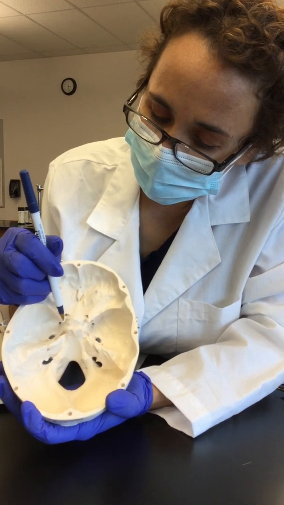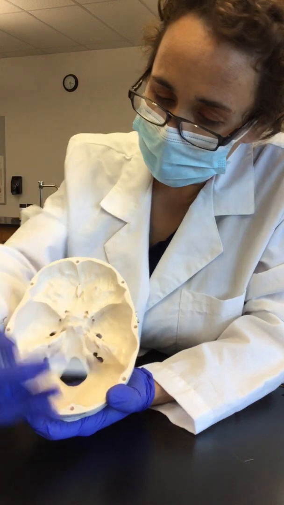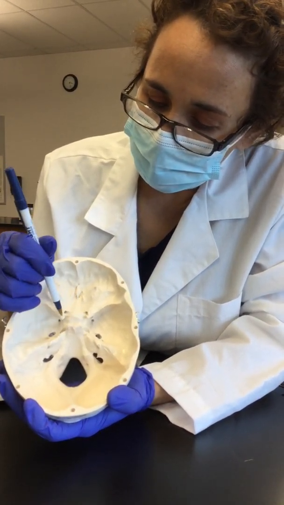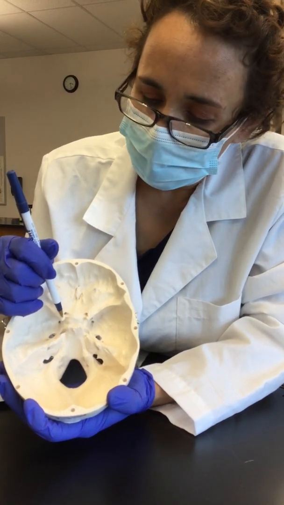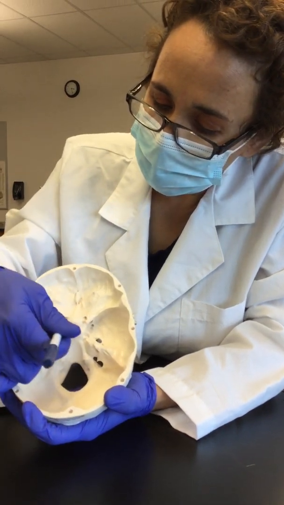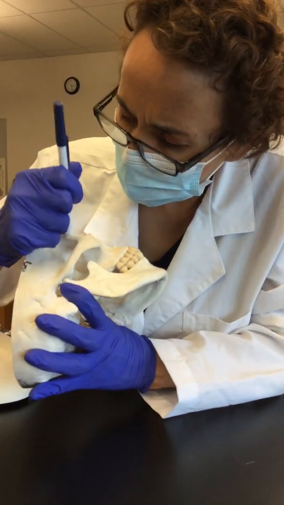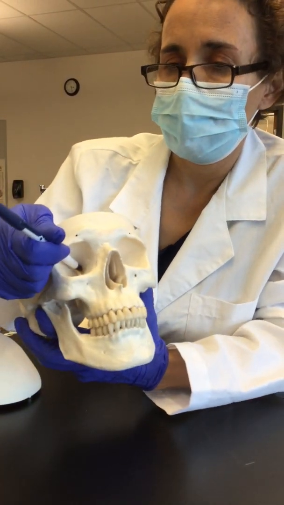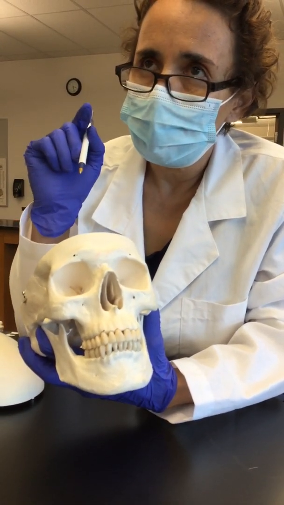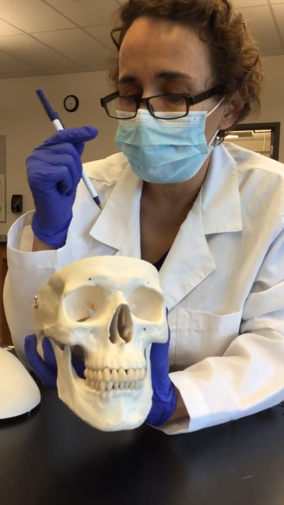Here at the posterior region of the lesser wings, this is anterior, this is posterior, we have these pointed processes. These are called the clinoid processes. And then medial to the clinoid processes, we have this hole that goes into the orbit that you can see there, that's the optic canal. So cranial nerve number 2, or optic nerve, passes through there. That's the one that allows us to see.